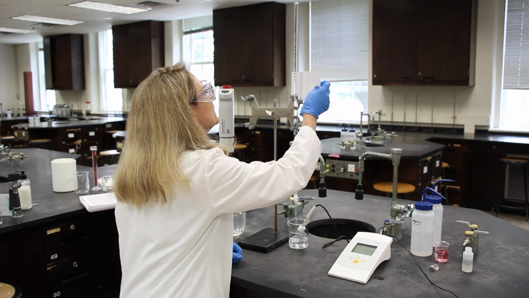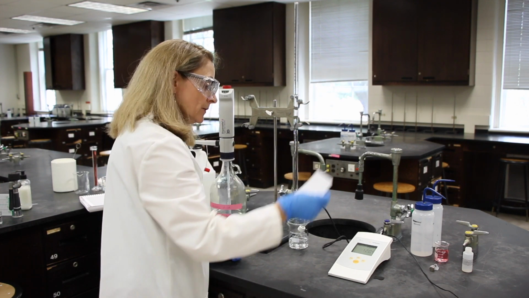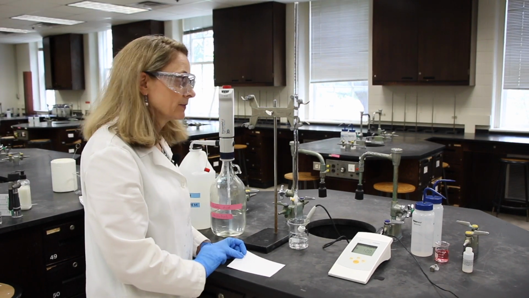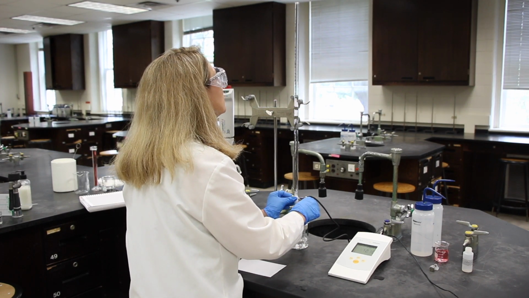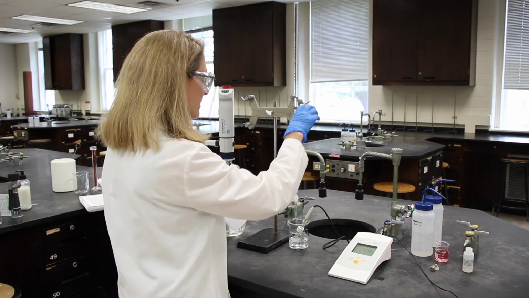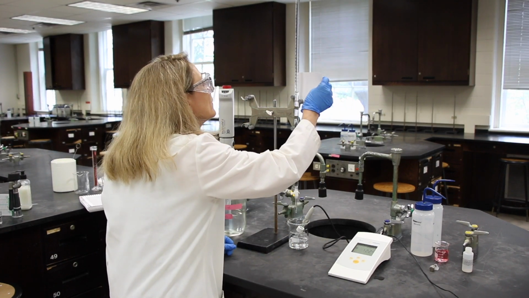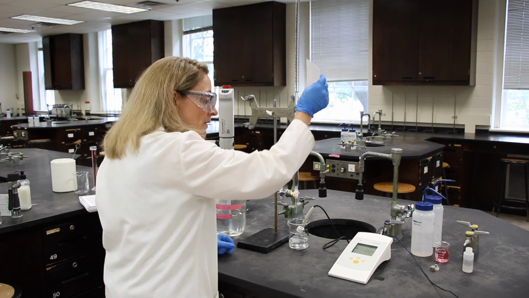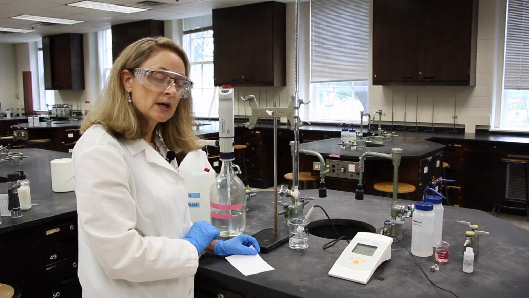And the burette is reading 24.42. The pH is 12.02. One more and we should be done. I'm going to lift my burette a little bit to read it better. 25.30, and the pH is 12.24. We're done with this titration.